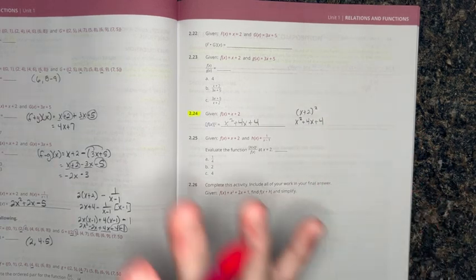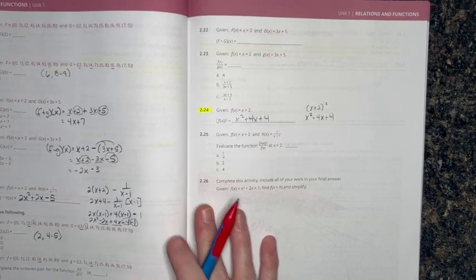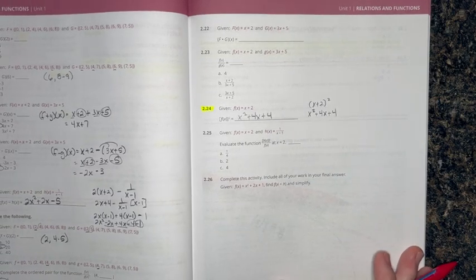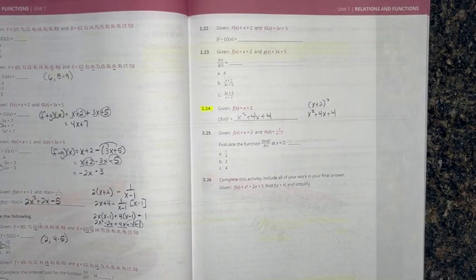All right, go ahead and finish the rest of these problems on your own and meet me back here for the next part of section 2.